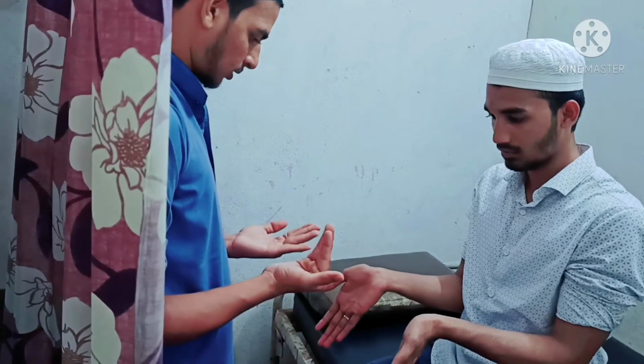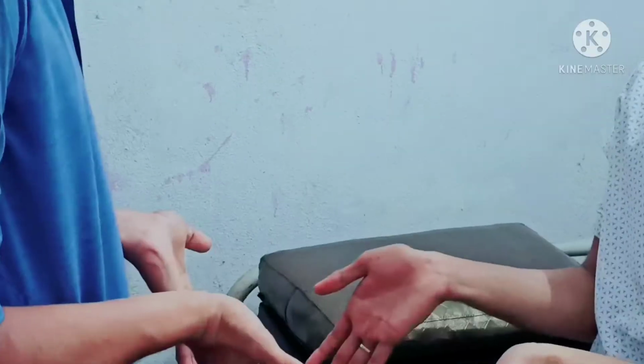To assess the range of motion of the hands, ask the patient to do flexion and extension with the hands. And also ask the patient to continue with abduction and adduction.